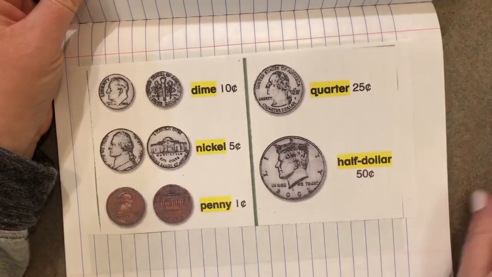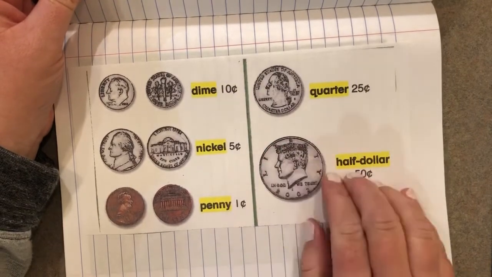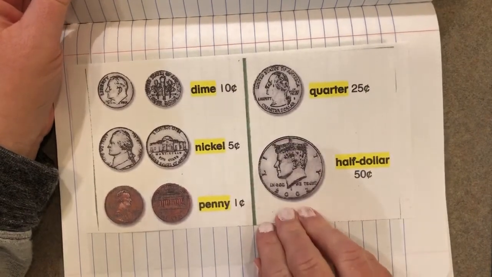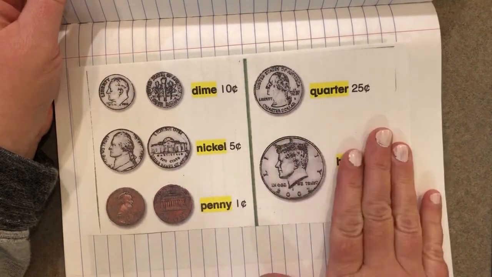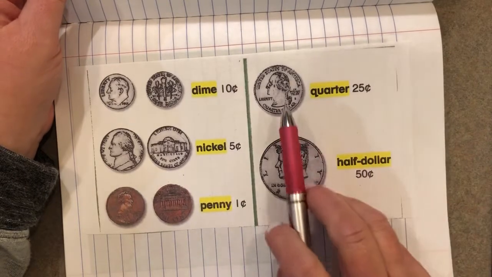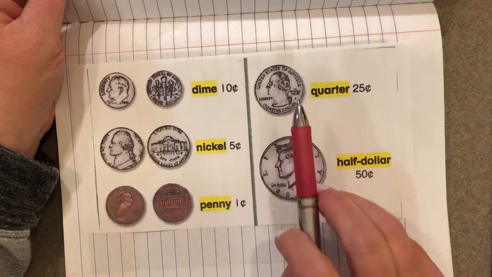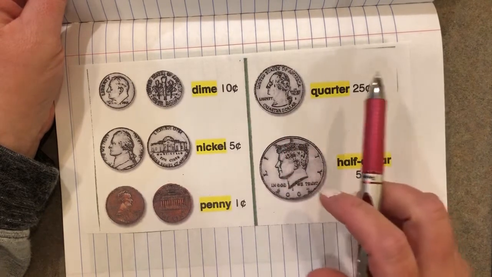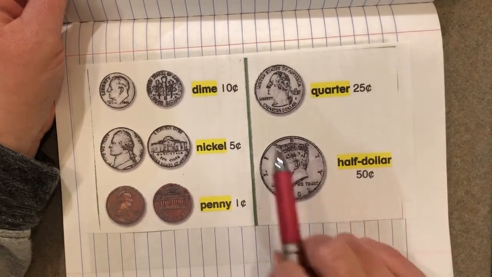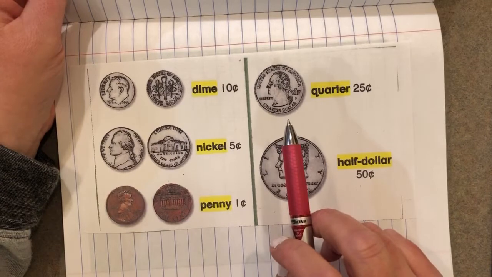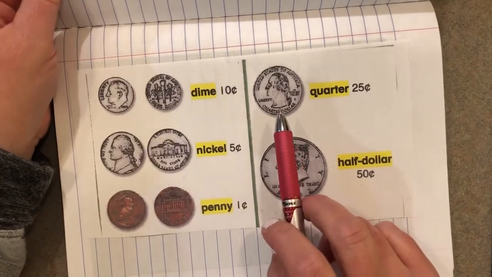We're going to not consider the $50 for now. That is in existence. They do make it. We just don't use it very often when we're spending. So we're not going to talk about that one for today. So the biggest one besides that is the quarter. It's worth the most and it's the biggest. It's about 1 inch across. It's got ridges around the edges. It still has somebody's head on the front, but now it has states on the back sometimes.